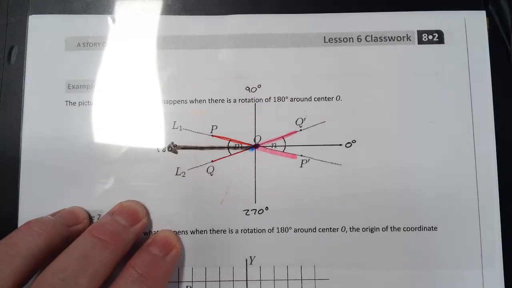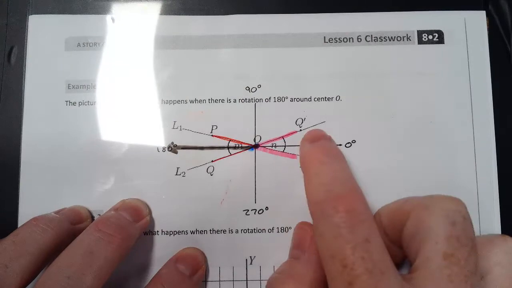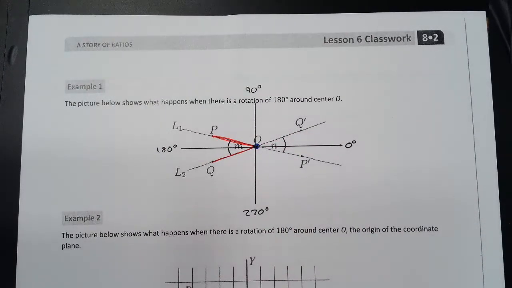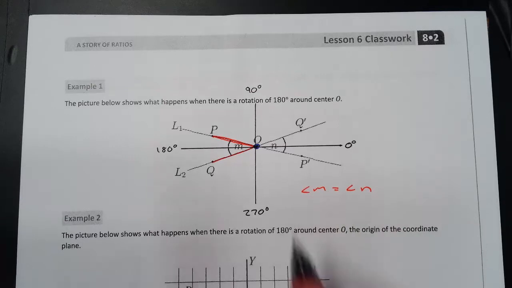Super useful if you do it that way. And if you look, I made P prime, O, Q prime. And you can see that if we do this, angle M equals angle N. The angle here and the angle here are equal because it was just made by a rotation. So that's a little demonstration, a little bit of example about how to rotate 180 degrees.